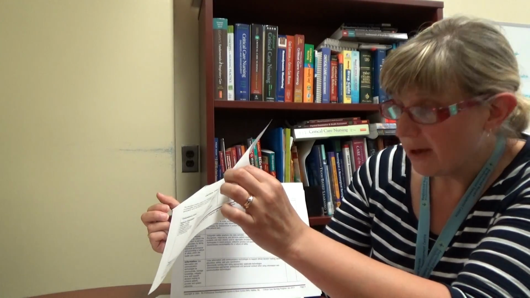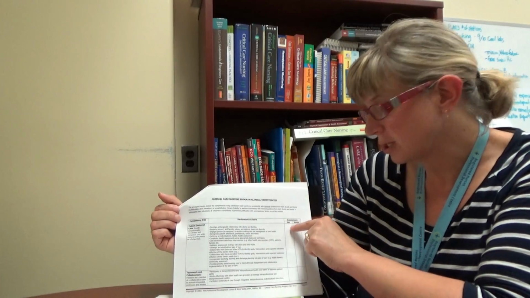The other competency areas that you would need to be signed off on are teamwork and collaboration, quality improvement as an evidence-informed practice, safety, and informatics. And the performance criteria is listed in here. And what your preceptor does is initial them off as being satisfactory or unsatisfactory.